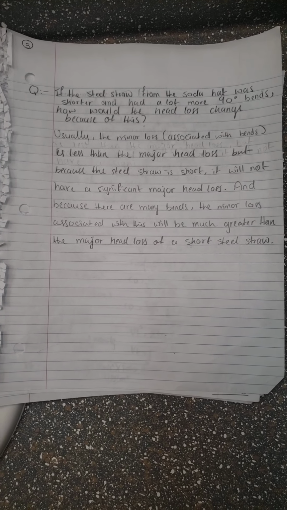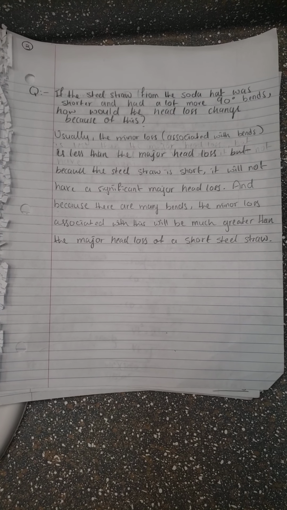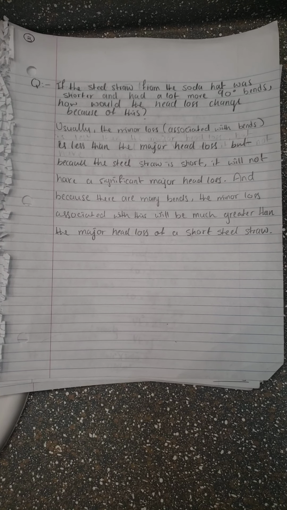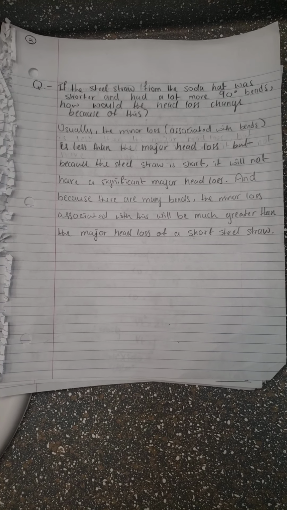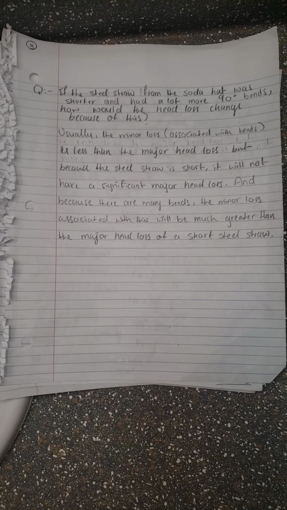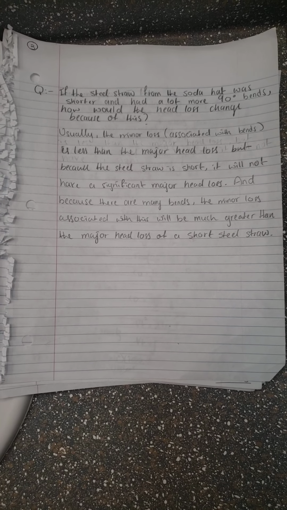If the steel straw from the soda hat was shorter and had a lot more 90-degree bends, how would the head loss change because of this? Well, usually the minor loss associated with a bend is less than the major head loss, but because the steel straw is short, it will not have a significant major head loss. And because there are many bends, the minor loss associated with this will be much greater than the major head loss of a short steel straw.